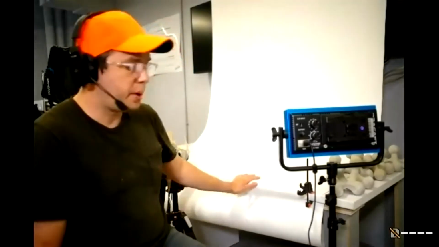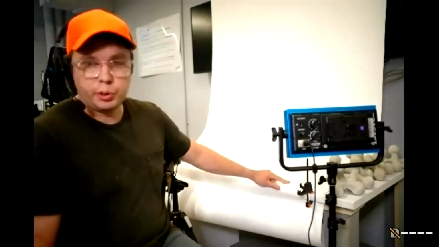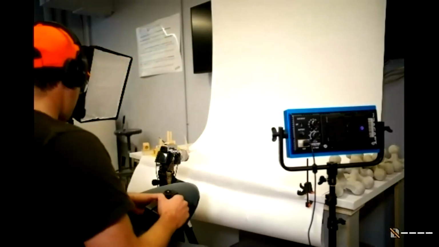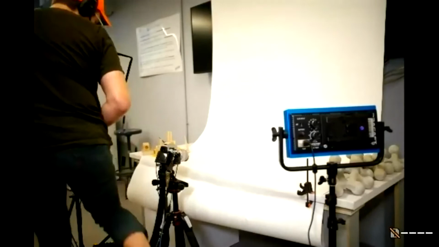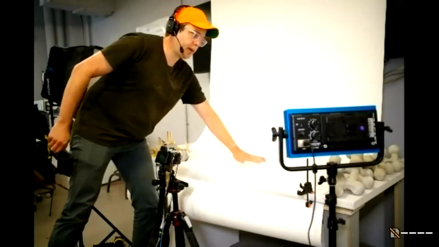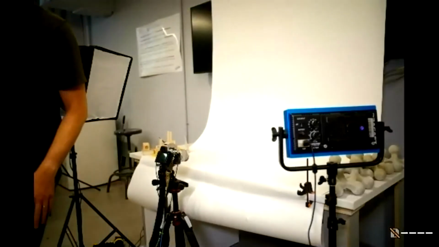I have a white one, but there's no reason it can't be gray, black, blue, orange, any color of material that you have. And the idea with the backdrop is to form a seamless transition between the wall and the surface.